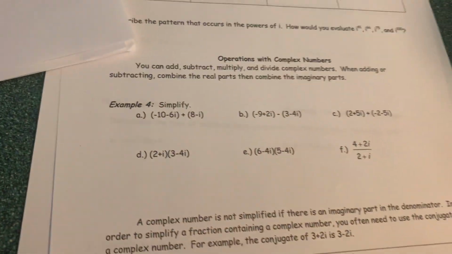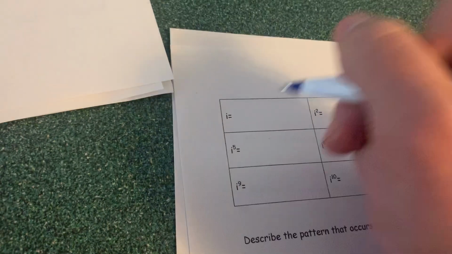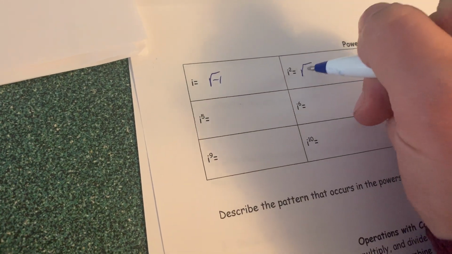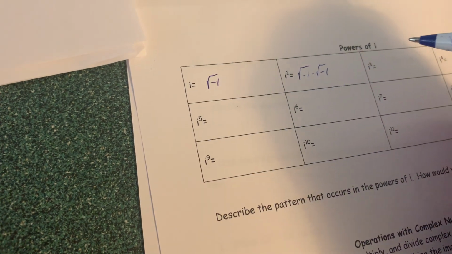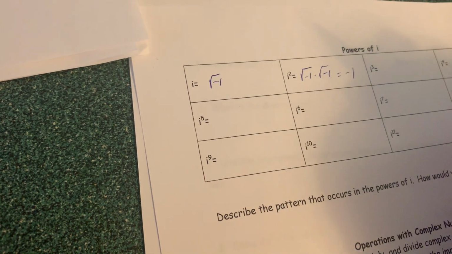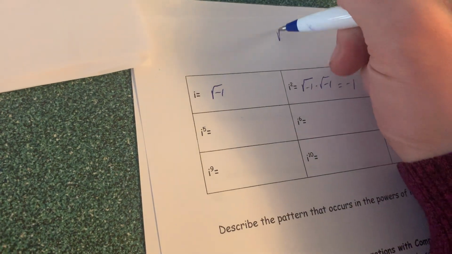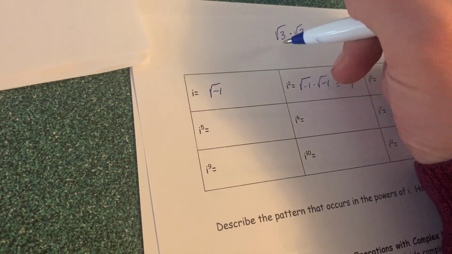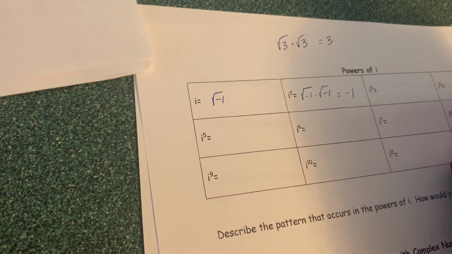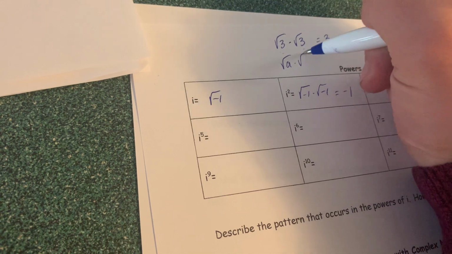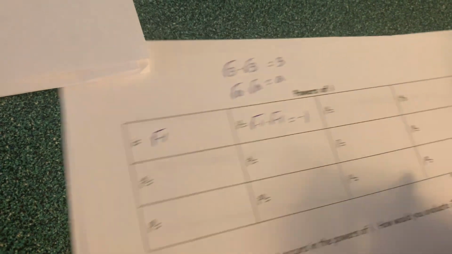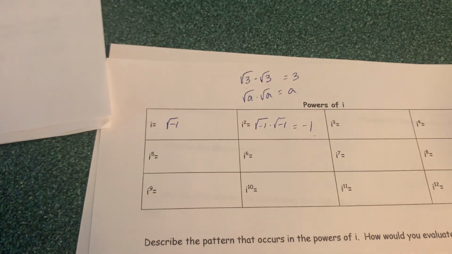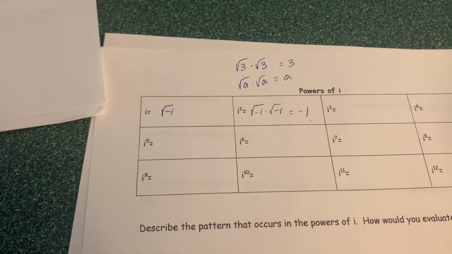All right. So operations: if I have i, that's the square root of -1. If I have i squared, that's the square root of -1 times the square root of -1, which is just -1. And you're like, huh? Well, if I had the square root of 3 times the square root of 3, your answer is just 3, because that's the square root of 9. So if I have the square root of a times the square root of a, my answer is a. So if I see an i squared, it becomes real. And this is what's cool about i's. It goes in and out of being real and non-real.